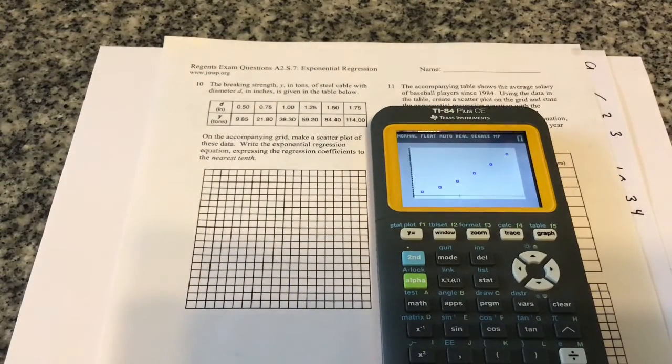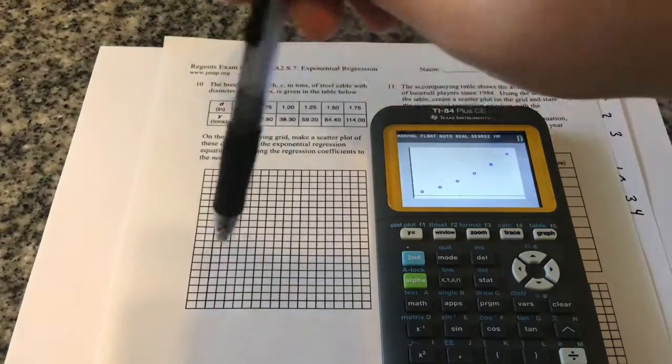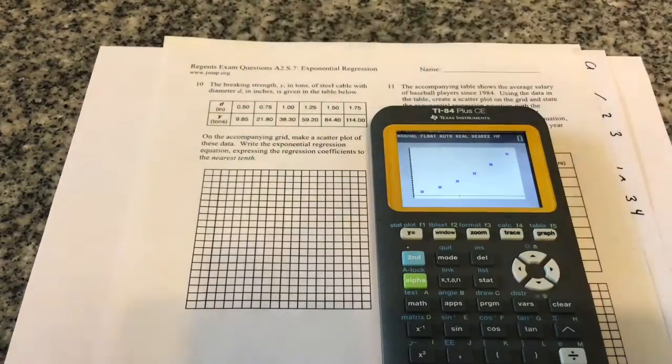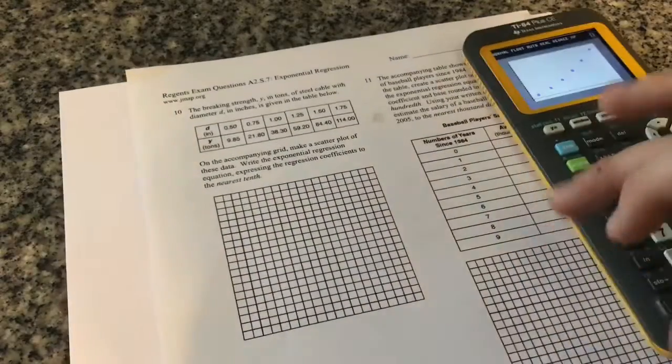Now, it seems great to just say, oh, well, we have a dot about there, and there. We want to be a little more specific than that. We want to make a graph like we should be, meaning we are labeling our axes not only with numbers, but also with the variables that they represent, and then plotting the points exactly where they need to go. So here's what I'm going to do.